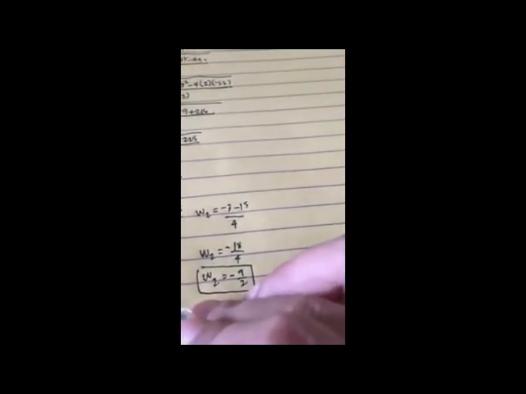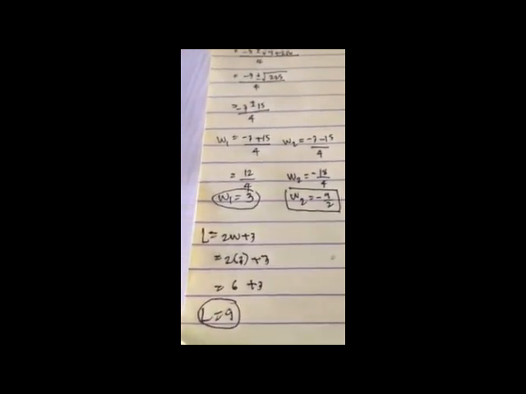Substitute W with 3: 2 times 3 plus 3 is equal to 6 plus 3, which gives you 9. So we have our length to be 9 and our width to be 3. The units are in meters. So that's it. That's our answer, W is 3 and L is 9.